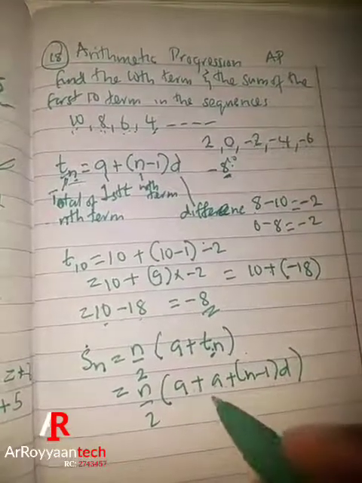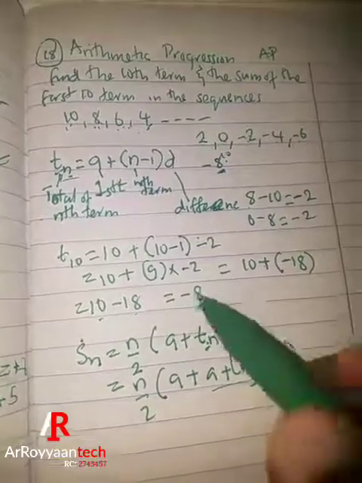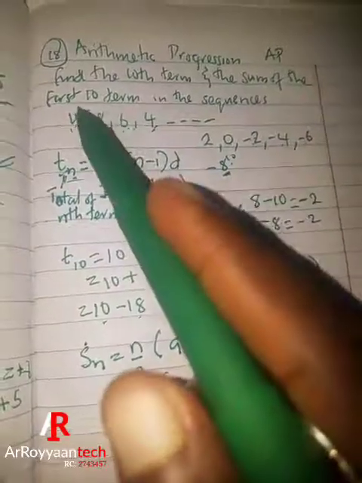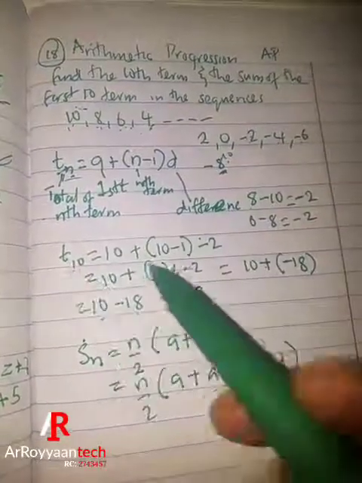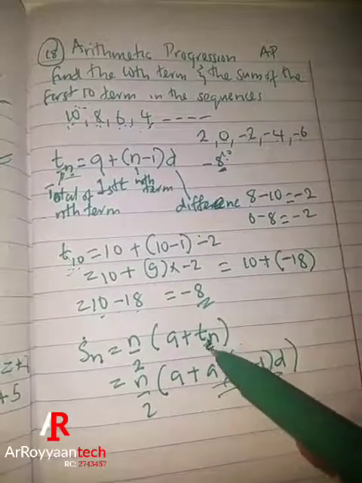So we will not use this one because we are looking for the sum of the first 10 terms, and we are already given the 10th term, so we don't need to solve for it, so we can just use this only.